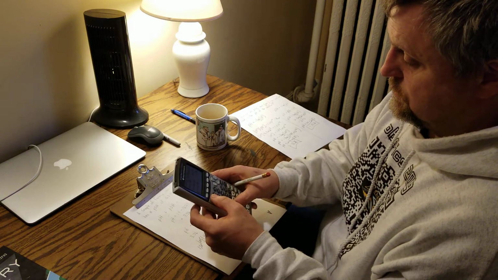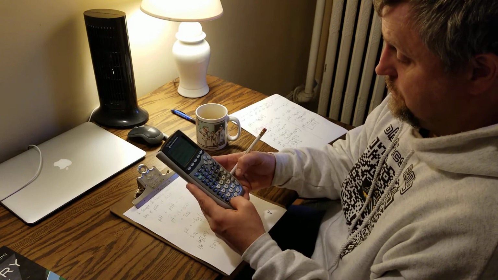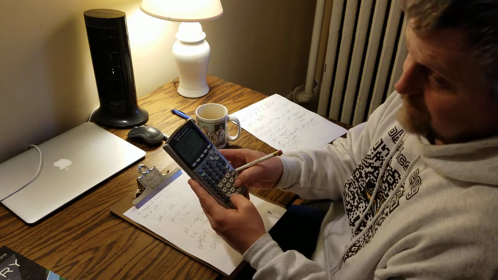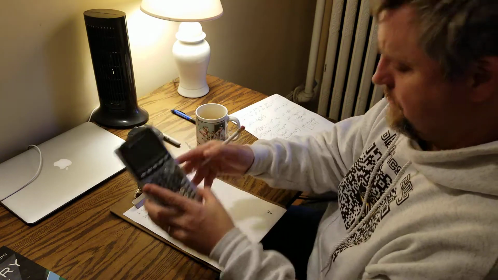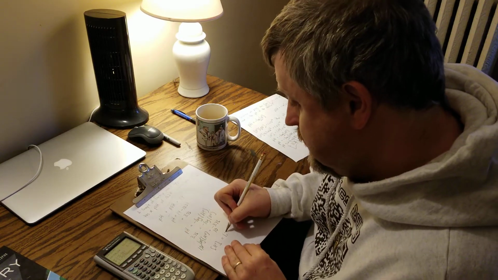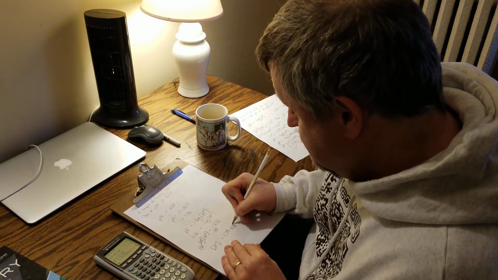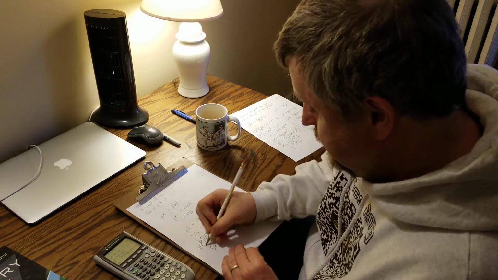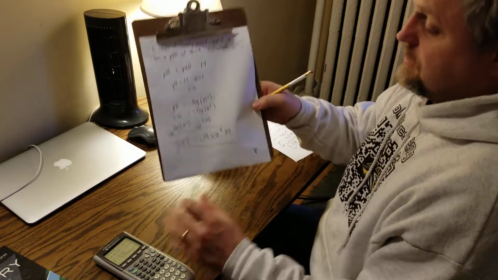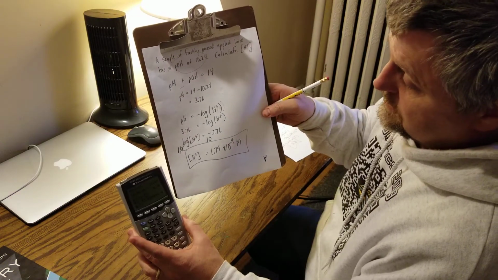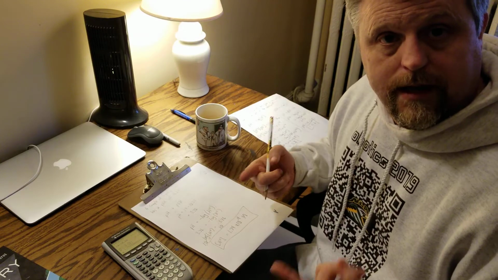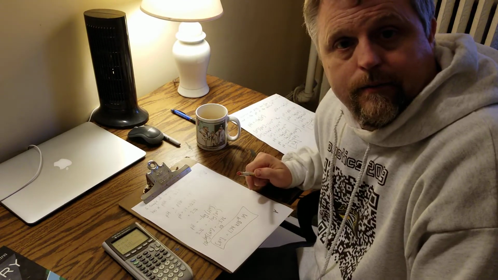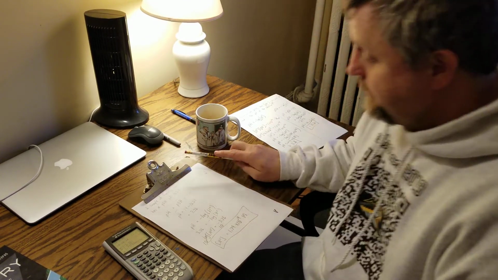So 10 to the negative 3.76 is 1.74 times 10 to the negative 4 molarity. That is the concentration of H+. So calculating pH, you need to get that straight really to move on to all these other lessons. Thank you.